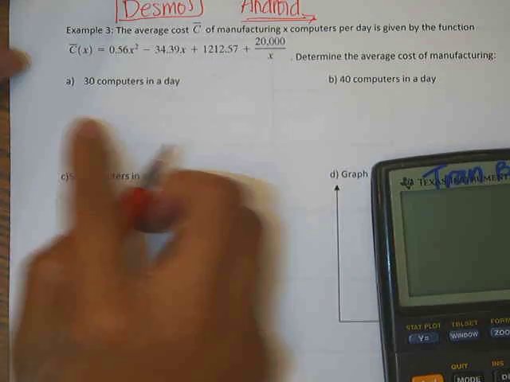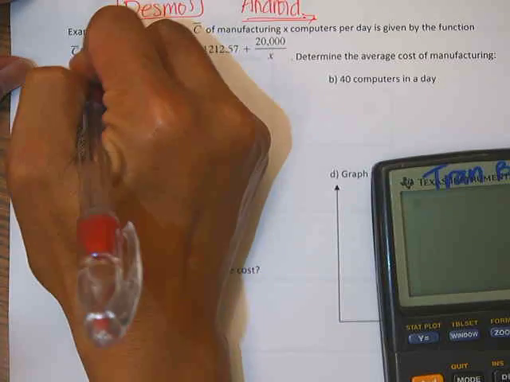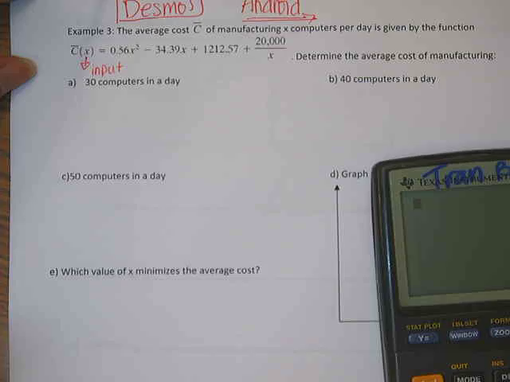So with this, we have seen this already where we're going to put this 30 in as your input. So this right here is your input. Your X is your input.